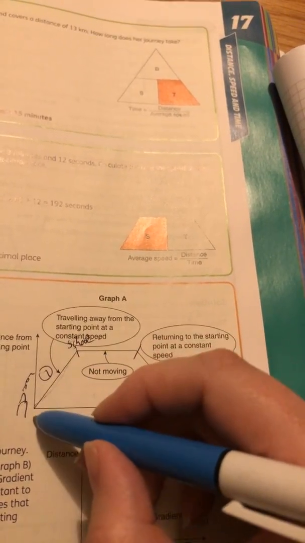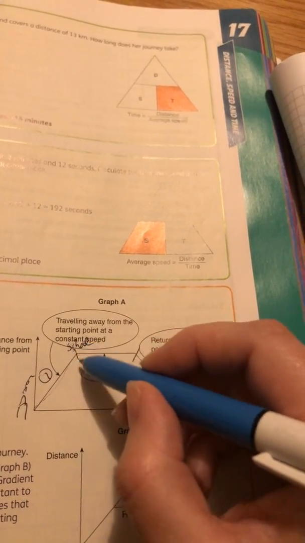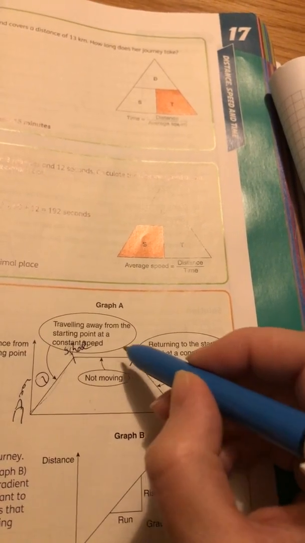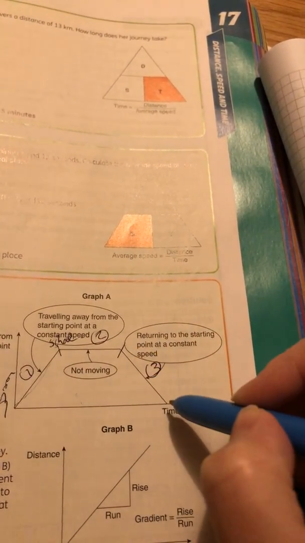If you're asked to discuss the graph, you can see that there are 3 particular parts. One is you accelerating and moving at a constant speed. How do I know it's at a constant speed? Because that line's straight. I'm travelling towards something. Then I get to the place and stay there for a certain period of time, so section 2 is I'm not moving. Then in section 3, I am moving, and again I know I'm going at a constant speed because this is a straight line.